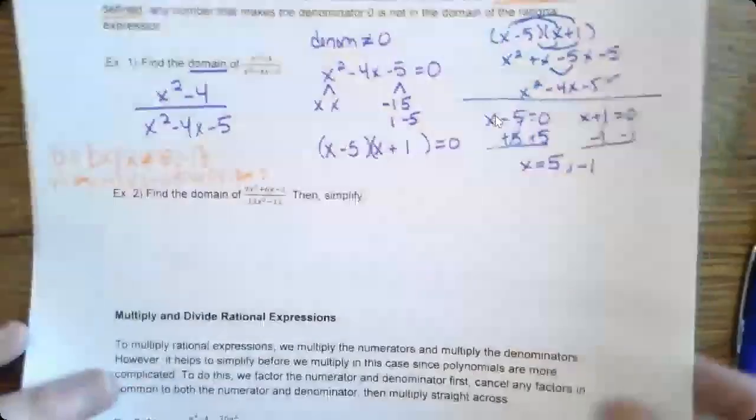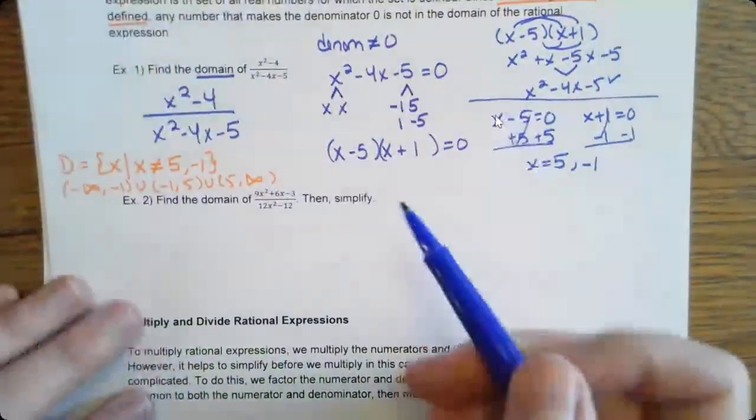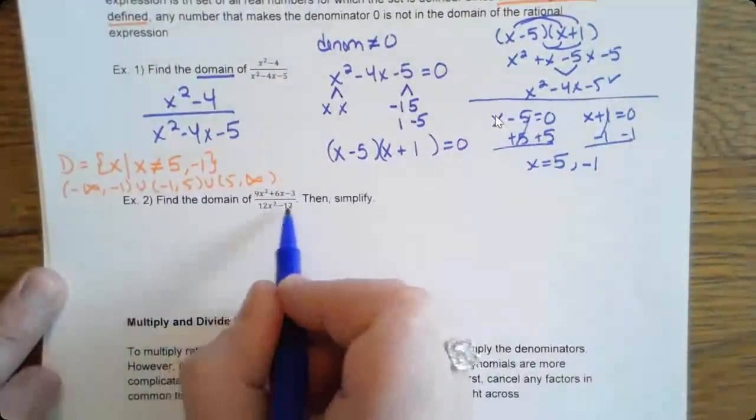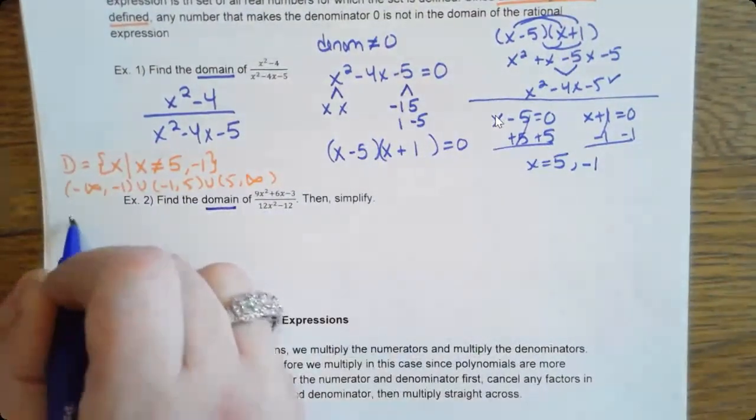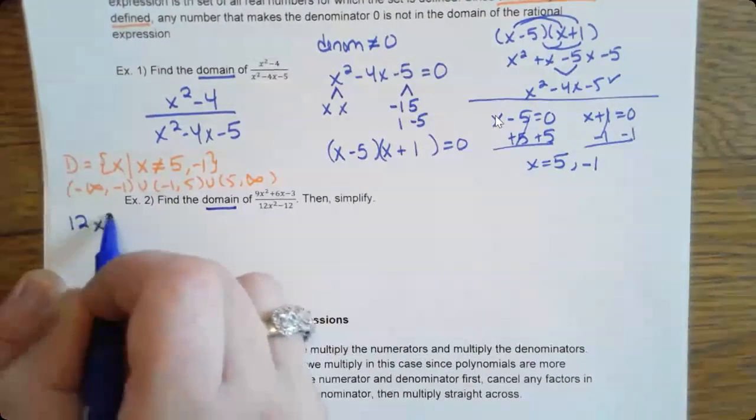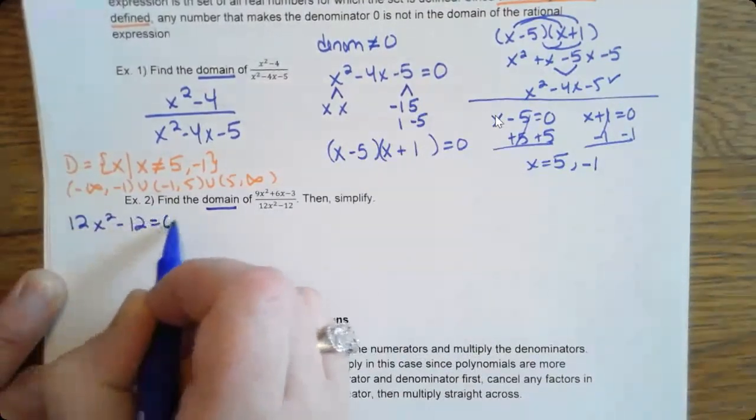Let's do one more here. And again, this is a great time if you want to try it, you can. So I'm going to look at my denominator. I want to find the domain. So I need to make sure my denominator is not 0. So I have 12x squared minus 12 equals 0.